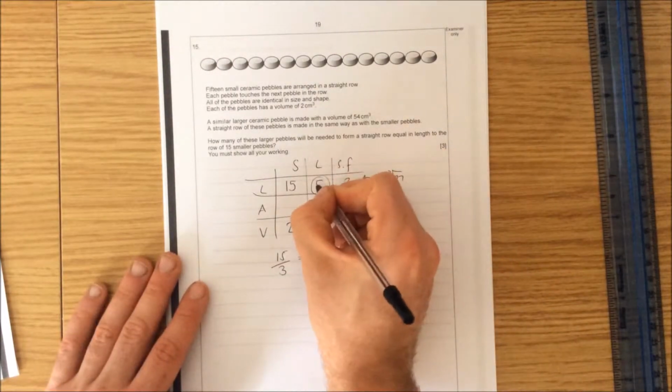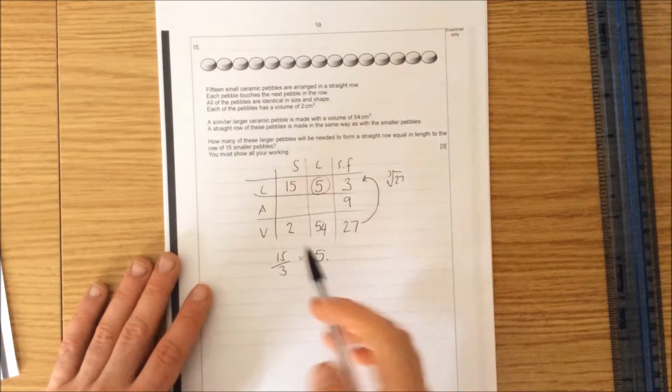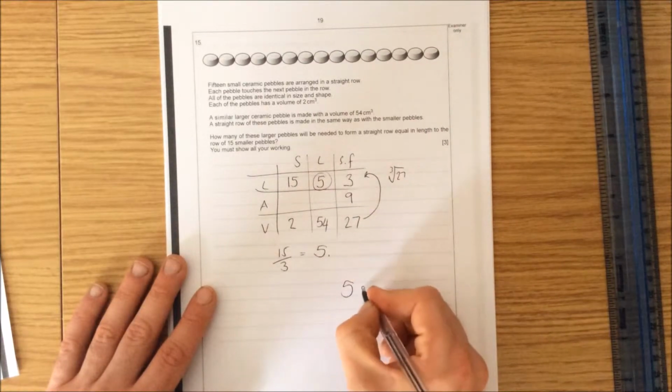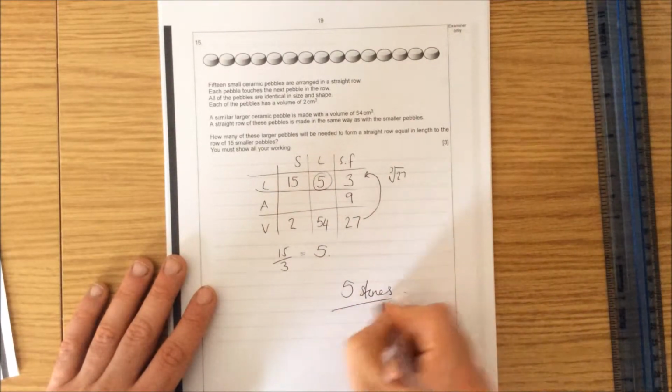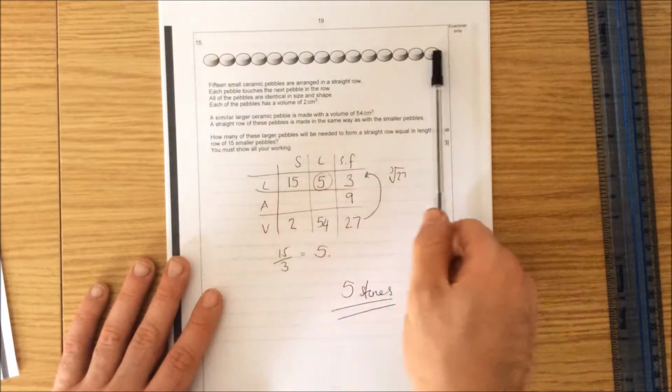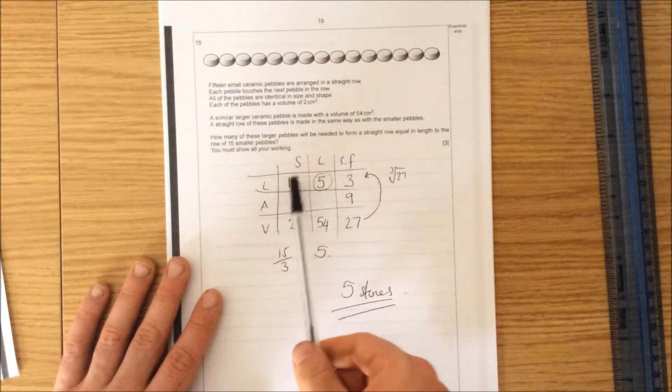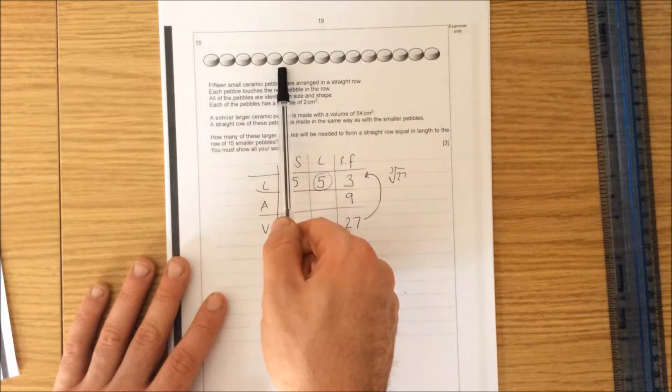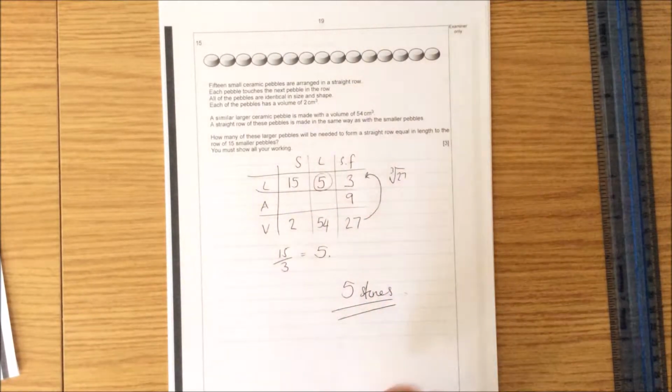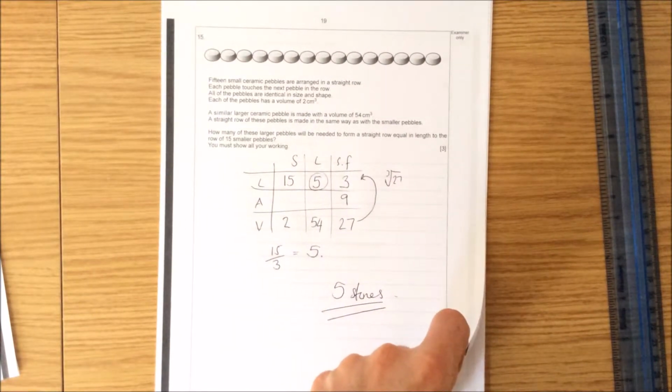So the larger stones will have a length of 5, so we need 5 stones to fill the gap, because we've got 15 to fill, and the link between the smaller and larger is 3. So for every 5 we would have 1 large stone.